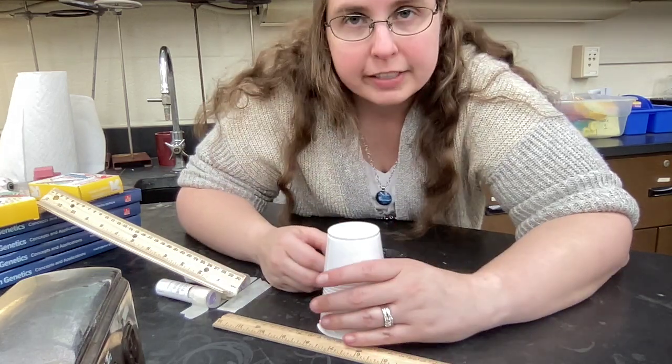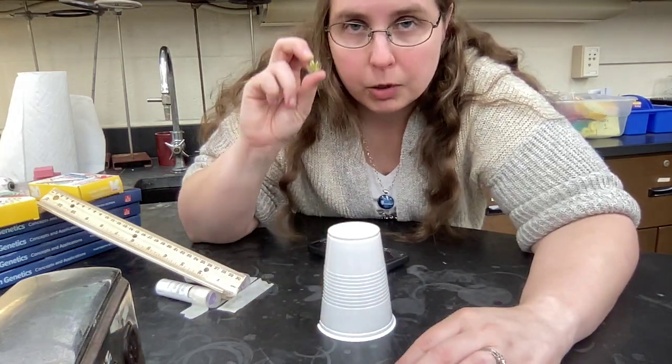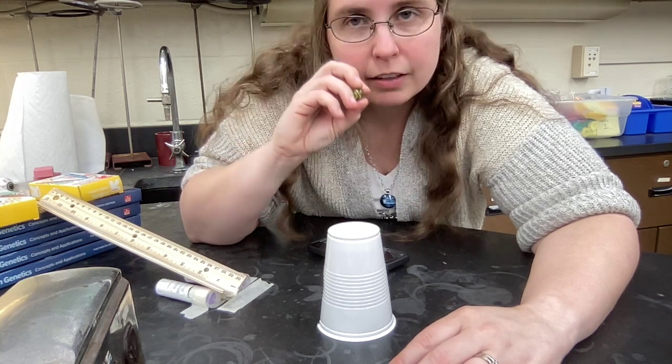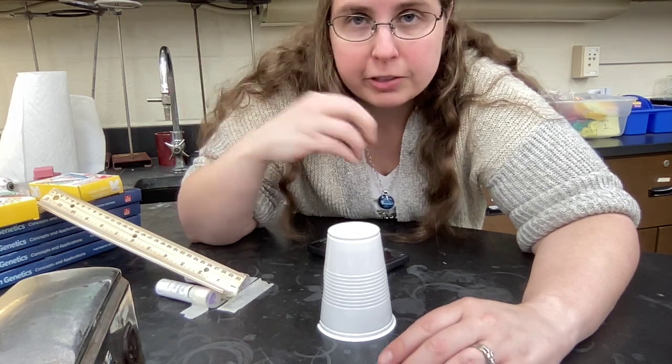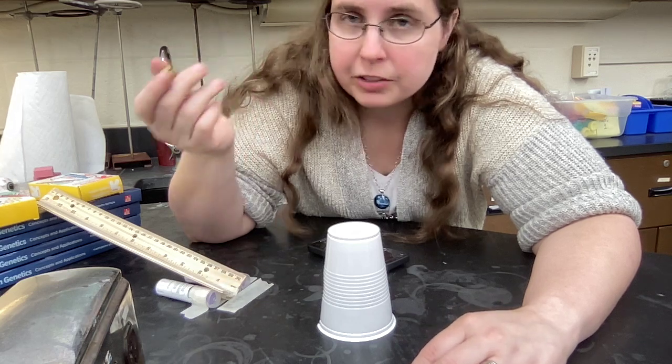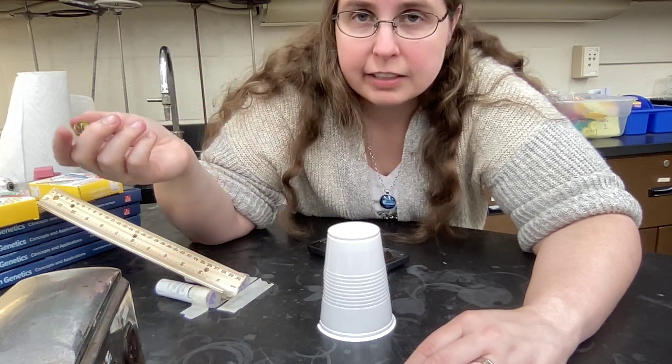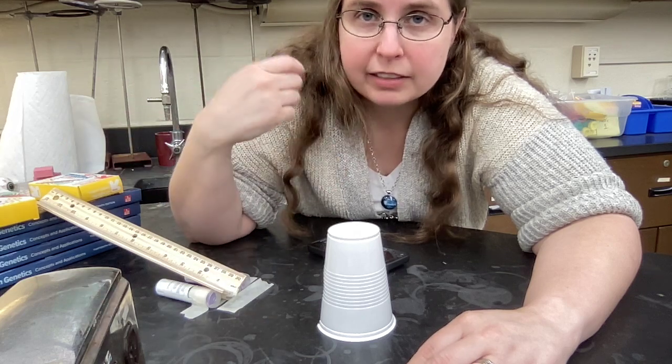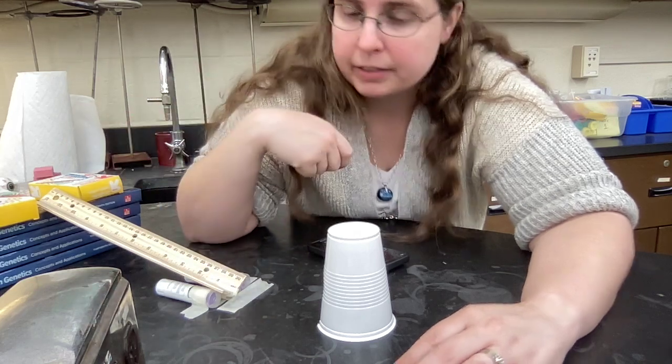All right, so that's all the data for the marble. Don't forget to take the 3 distances, find the average, and the 3 times, find the average. Use the average distance and average time to find the velocity. Use the velocity and the mass to find the momentum.